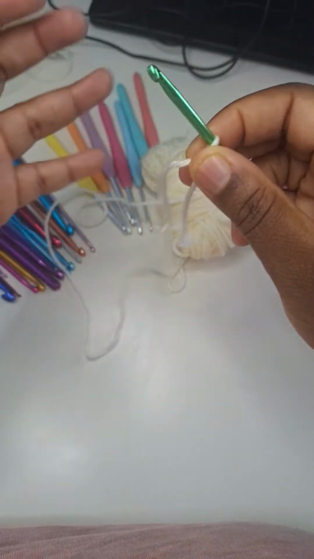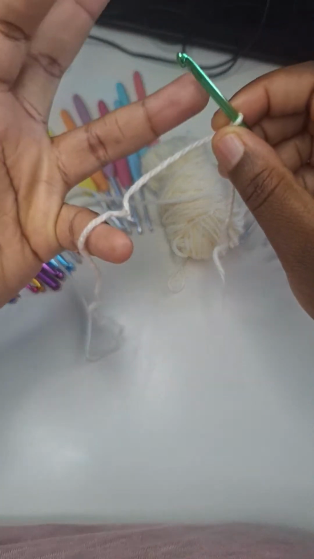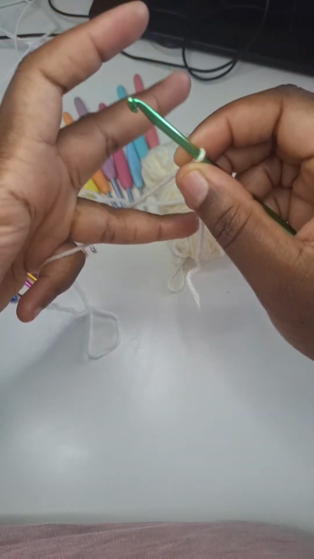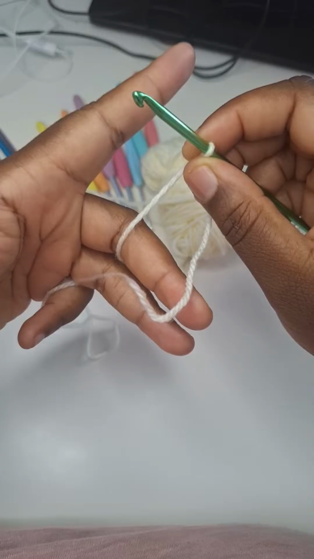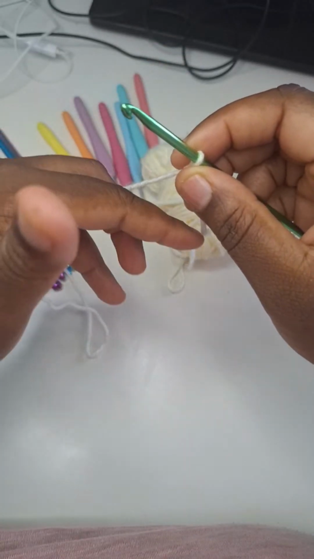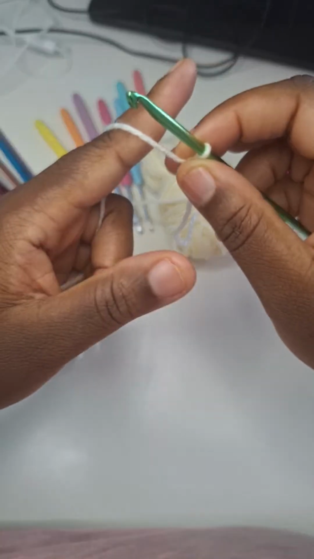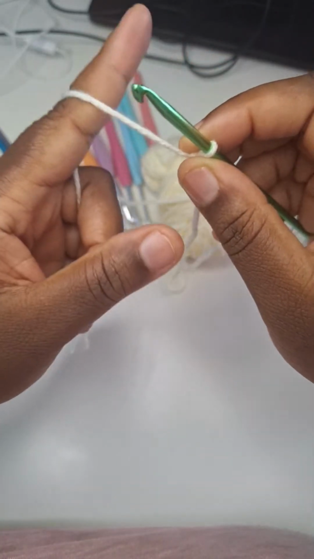You go like that, over the pinky, under the middle finger, over the ring finger, and under the index.